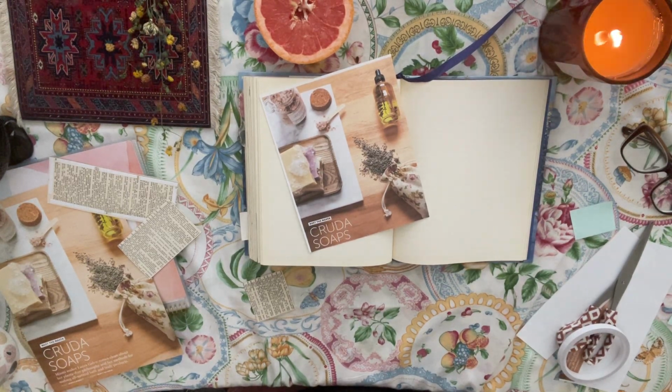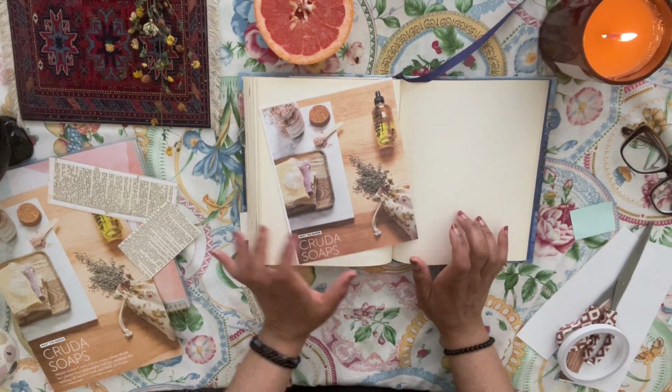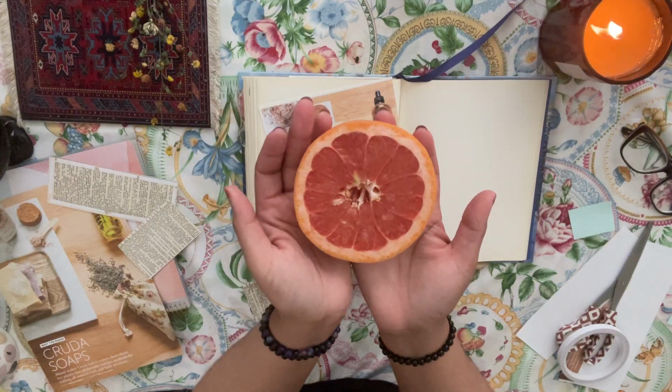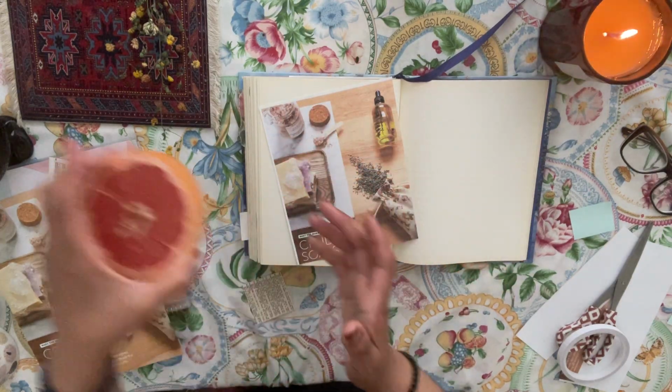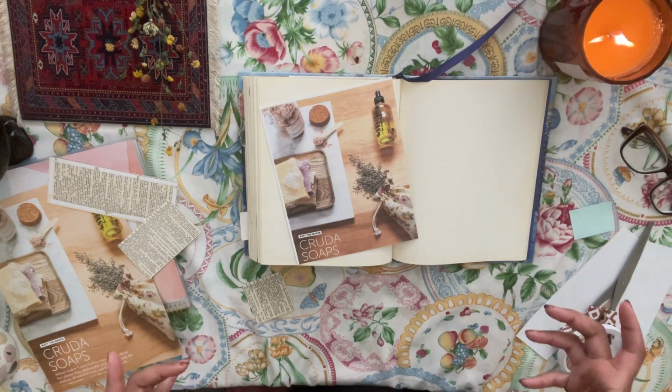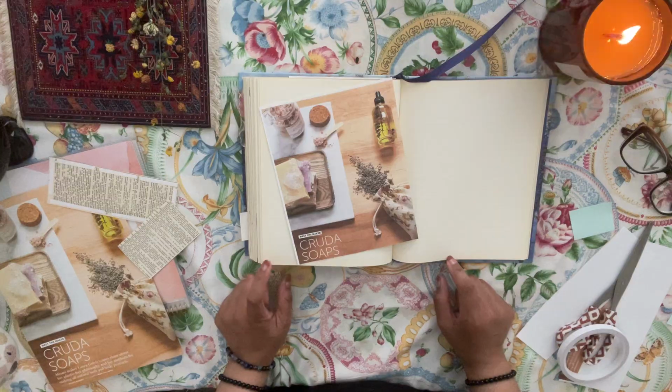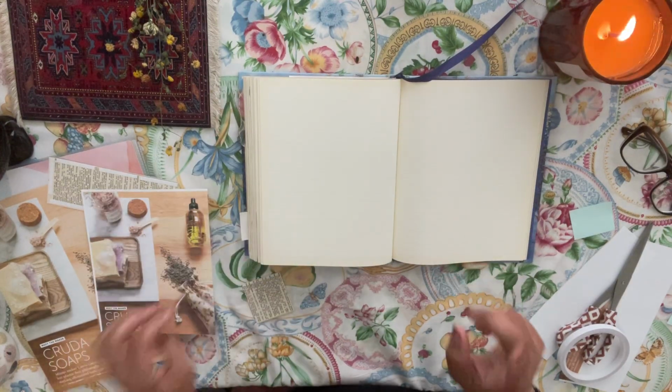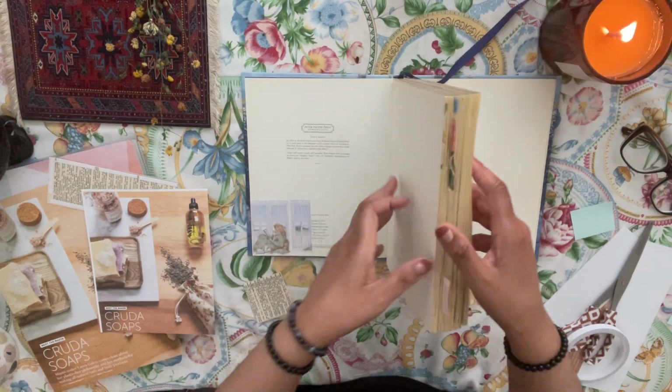Okay, my beautiful friends, today we're going to be creating a really fun spread for the month of May. I am eating my delicious grapefruit here. I'm going to put this on the side. So what I'm doing is creating a spread for the month of May in my movie journal. Let me show you what I mean.